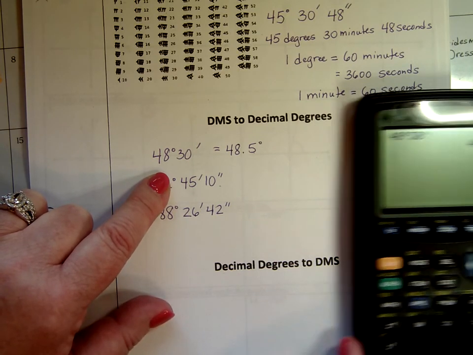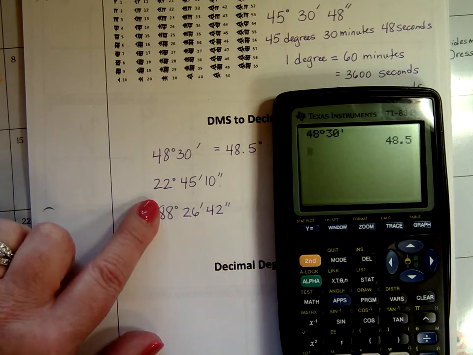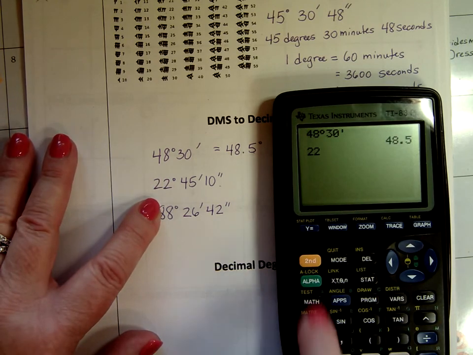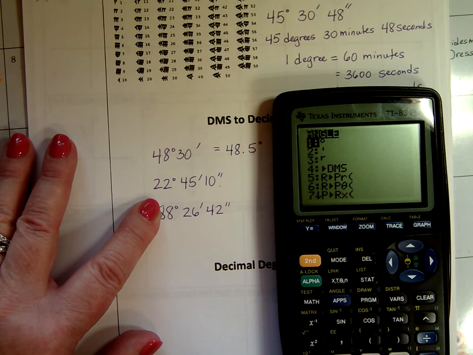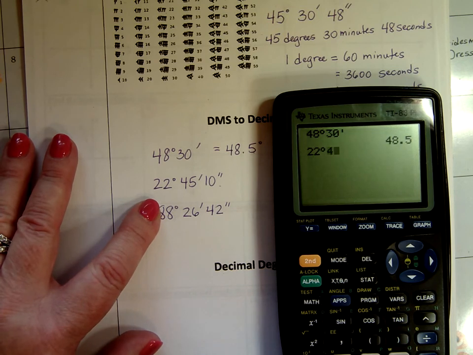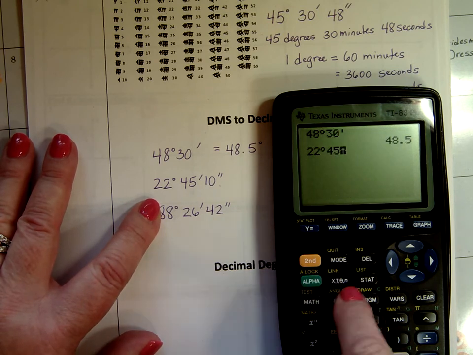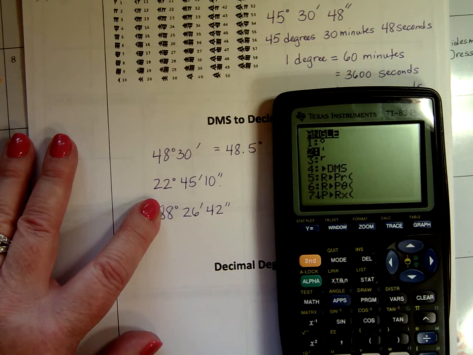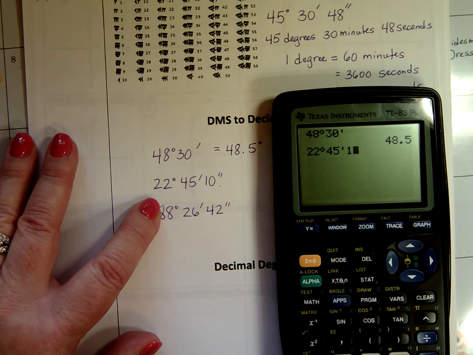Well, let's try the next one. The next one's 22. Go back to the menu. Number 1 is your degree sign. 45. Go back to your menu, and you'll see number 2. There's your minute sign. And then I've got 10. Now watch. If I go back to the menu, there's no double tick mark thing there.